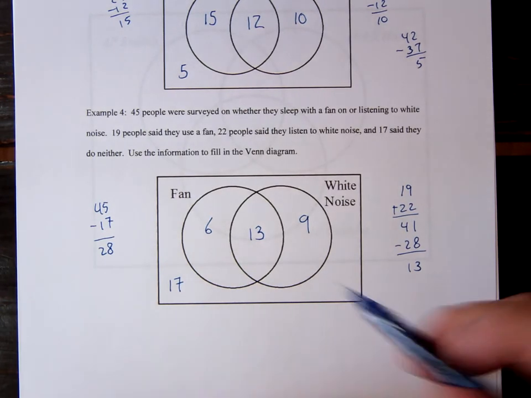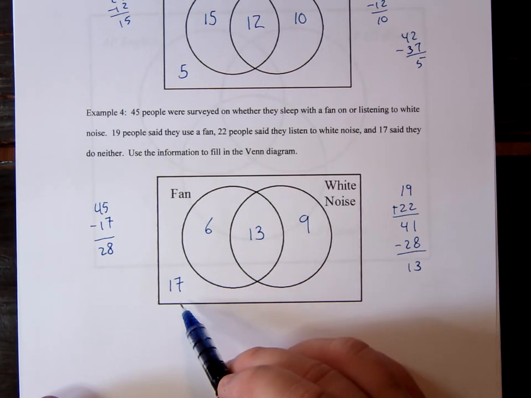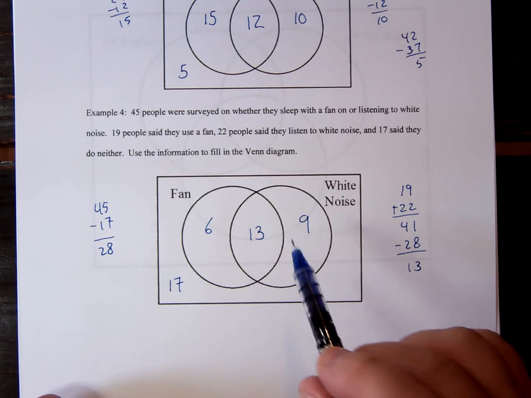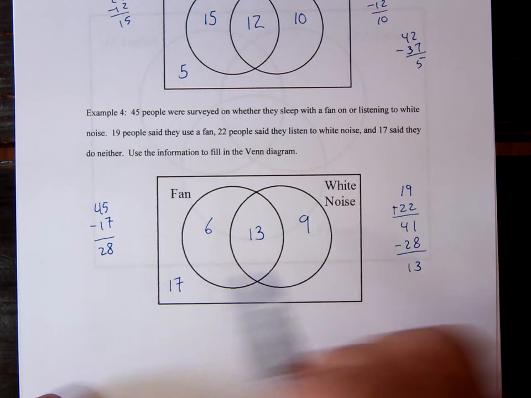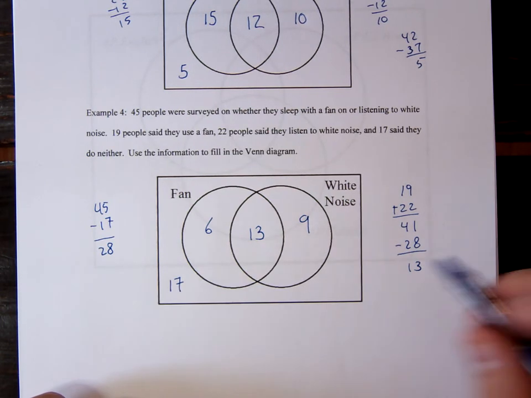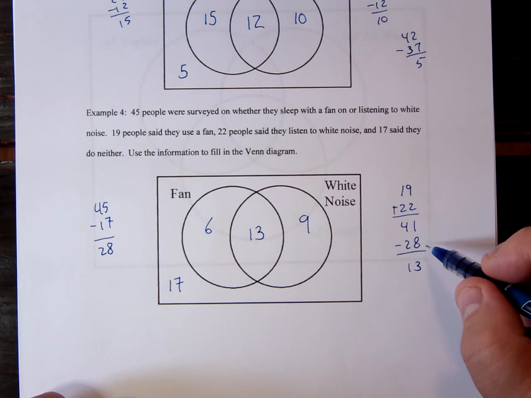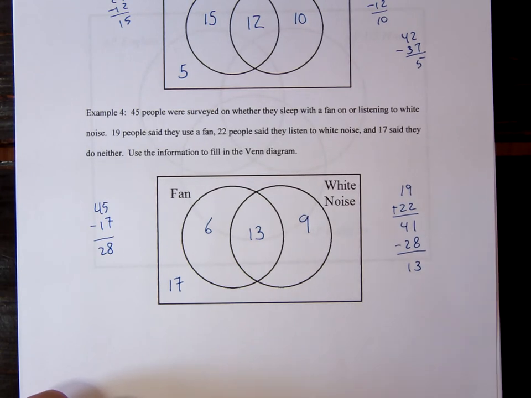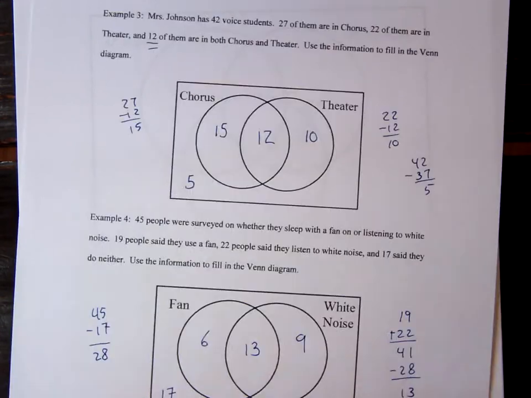So if they don't tell you the overlap, take out all the people that are outside of the circles, and then you could subtract the total of the two minus how many people should be, right? The total of the two groups is 41. They should add up to 28, so 13 are in that overlap. All right.